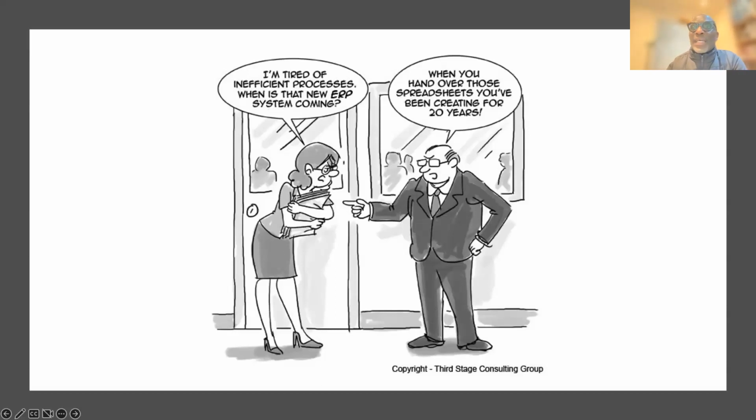So this is an example of what you would normally get. I'm tired of inefficient processes. When is that new ERP system coming? And that person is still holding onto their spreadsheets. And the consultant is saying, when you hand over those spreadsheets you've been creating for over 20 years, that's basically someone's SOX compliance, Sarbanes-Oxley. So if it's compliance, then definitely you need it.